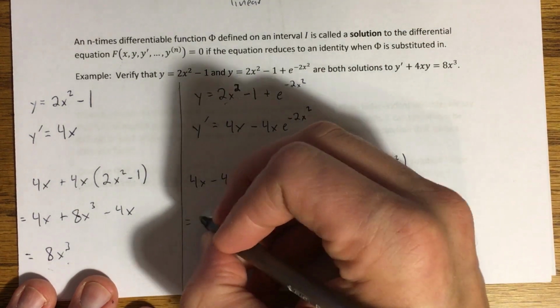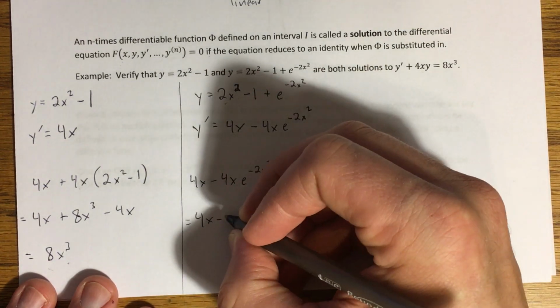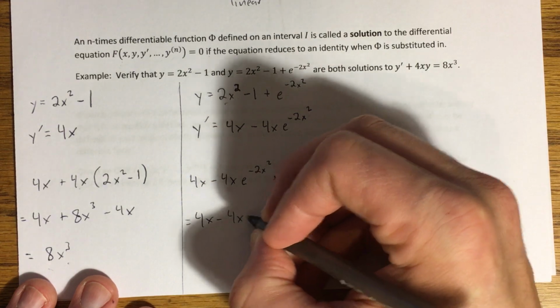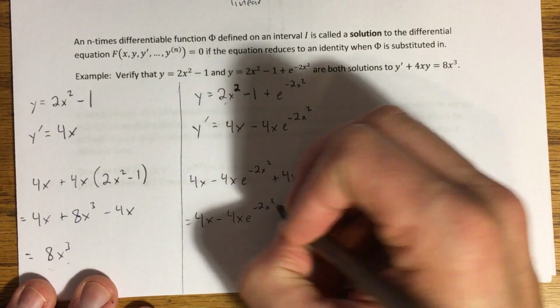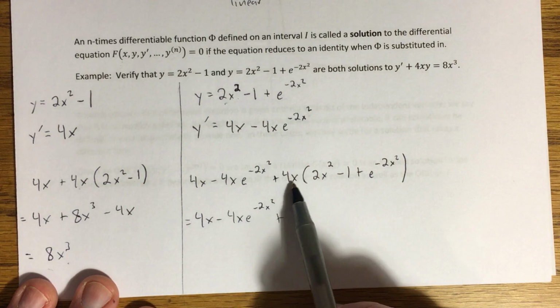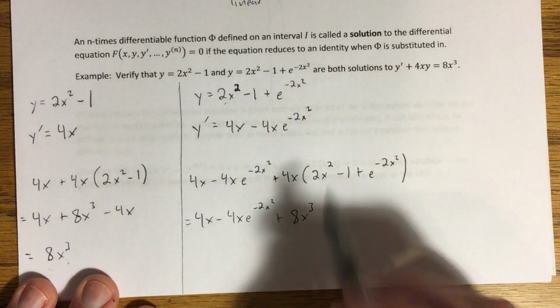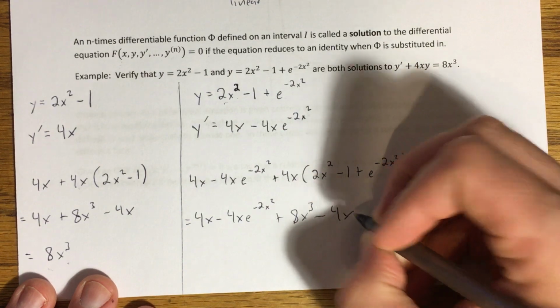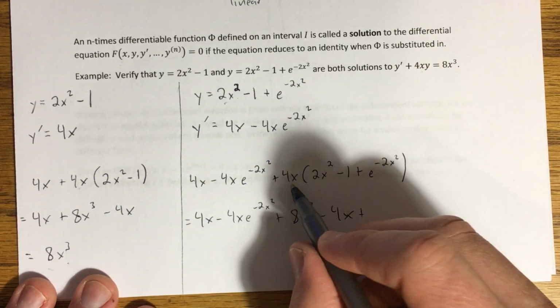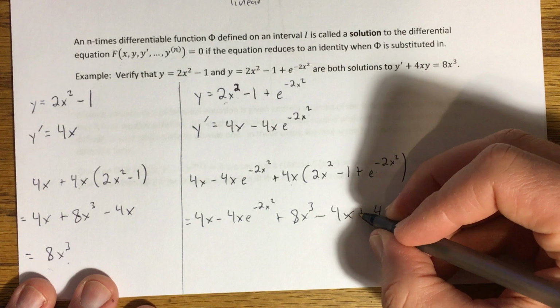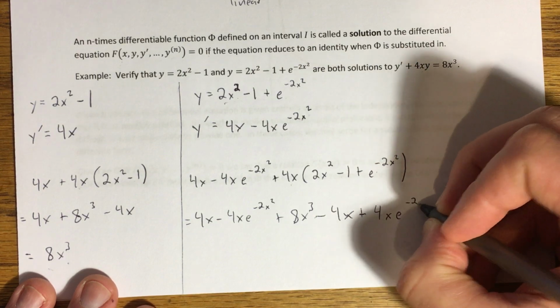Distribute that 4x in, and I get 4x minus 4x e to the negative 2x squared, plus, this will become 8x cubed minus 4x here, plus 4x times e to the negative 2x squared.